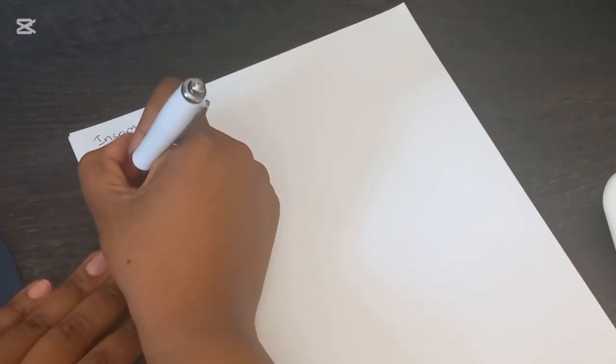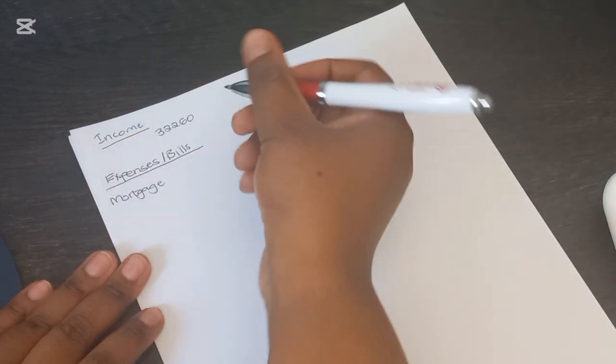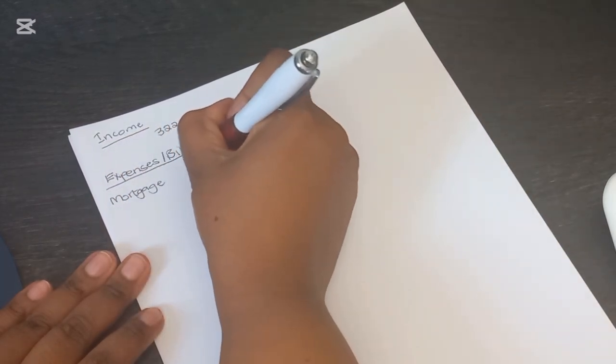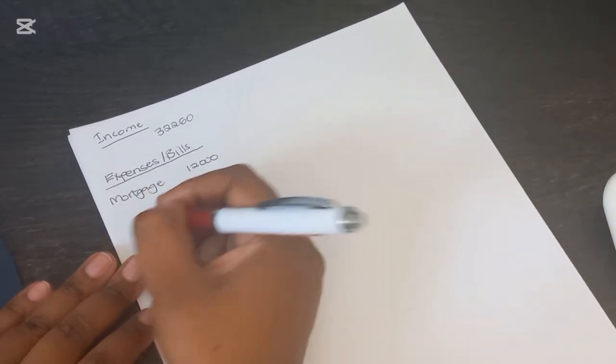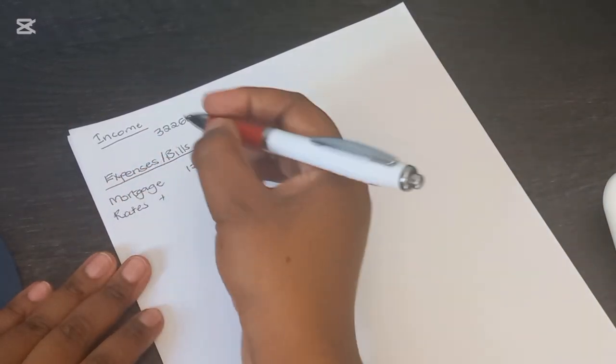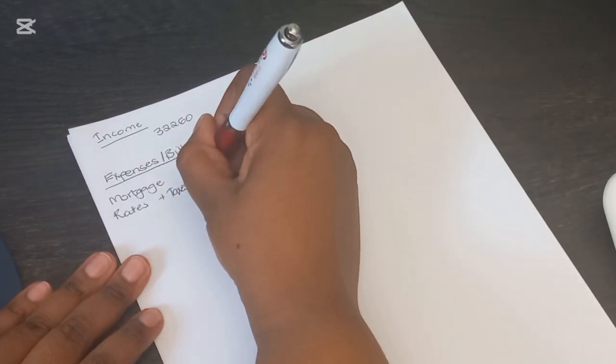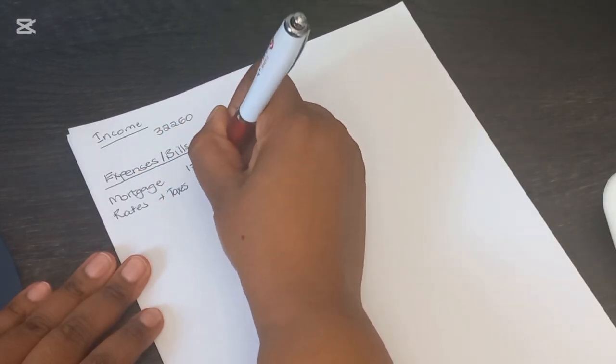And I'm going to start with mortgage. And we have 12,000 going towards that. Rates and taxes gets 2,070.